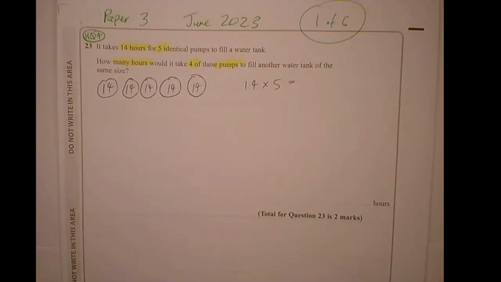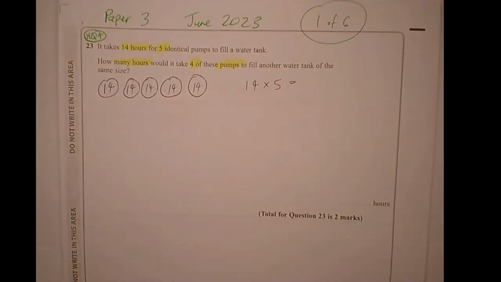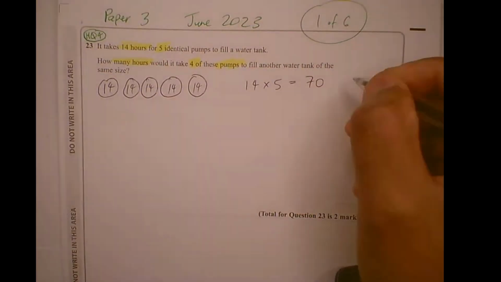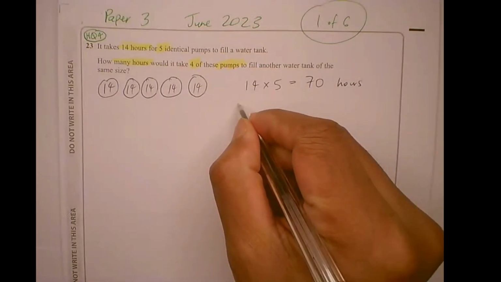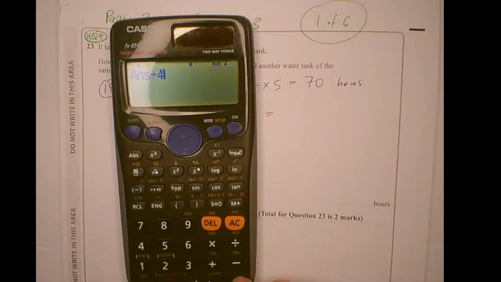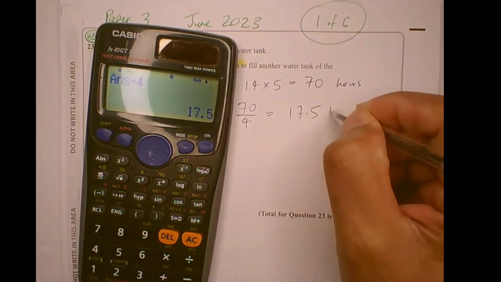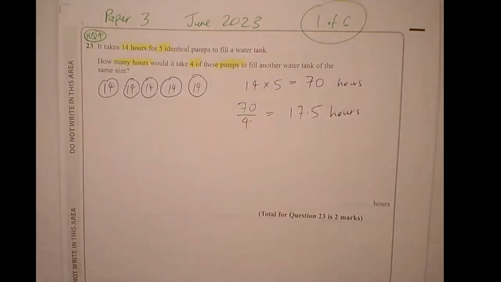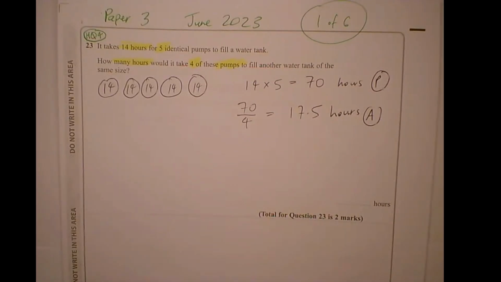Use a calculator. Paper 3 is a calculator paper. So 14 times 5 gives me 70. So that's my total time, 70 hours. And now I've got 4 pumps, so I'm going to be doing 70 divided by 4. That gives me 17.5 hours. This is where your method marks are. Having this working out is a process mark, and this is your accuracy mark. So that's your final answer. Hopefully you understood the concept and you got it right. Let's look at the next question.